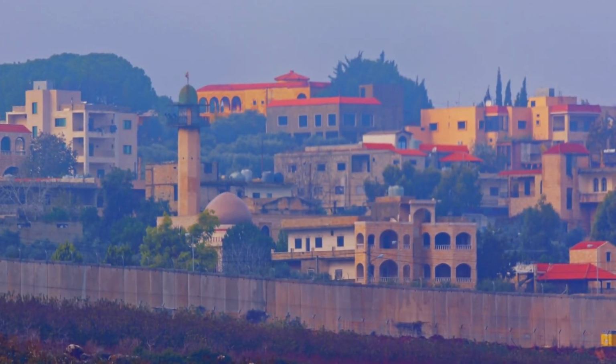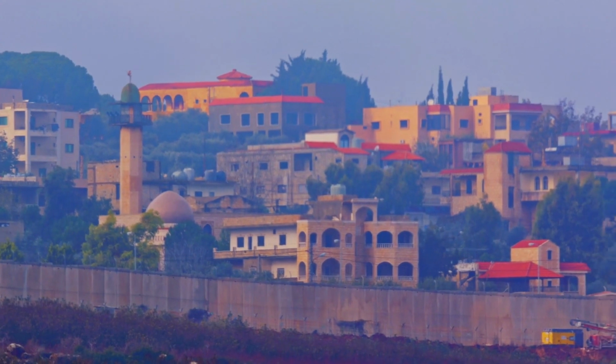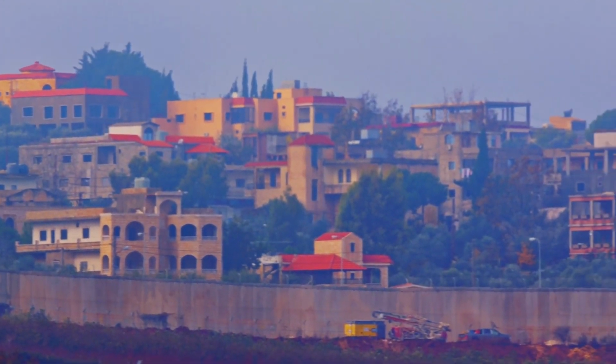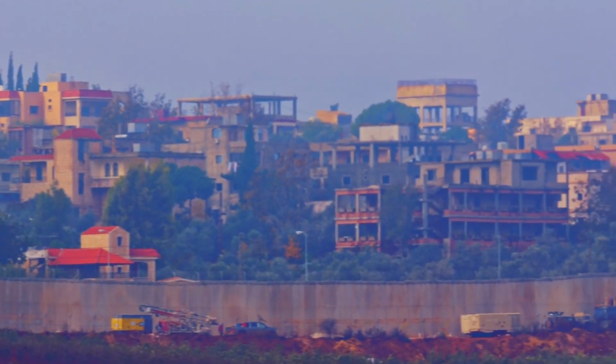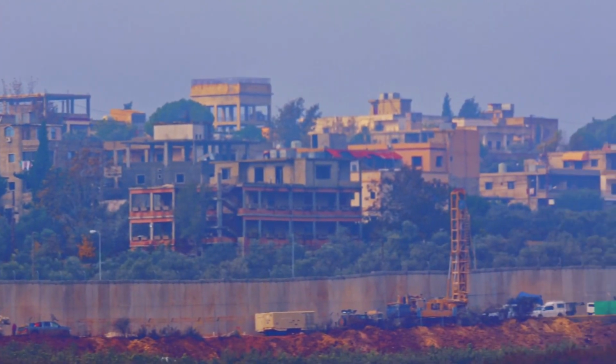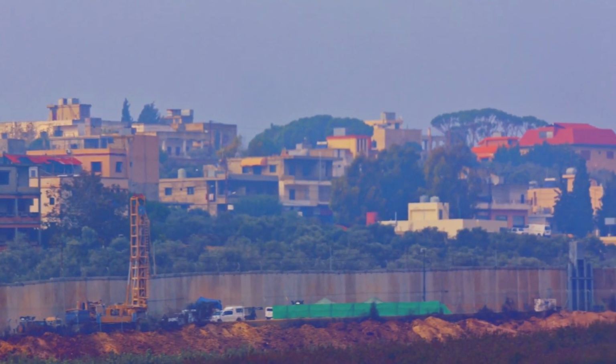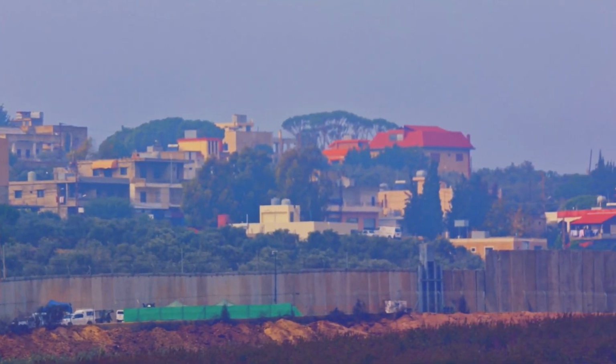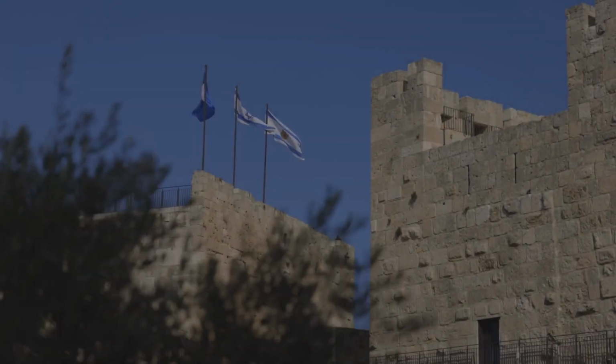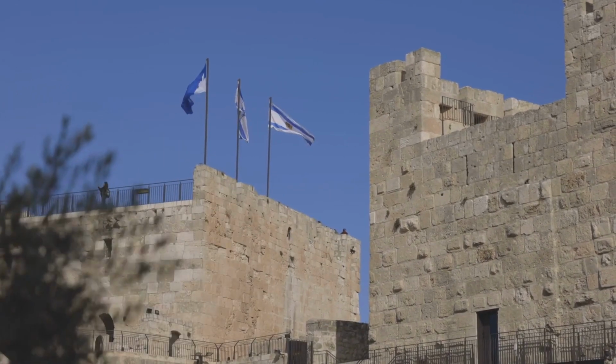Israeli settlements in the West Bank are a contentious issue. Israel captured the West Bank during the 1967 Six-Day War and has since constructed settlements in the territory. These settlements, which house hundreds of thousands of Israelis, are considered illegal under international law, as they violate the Fourth Geneva Convention.